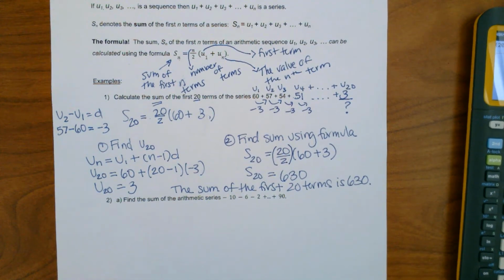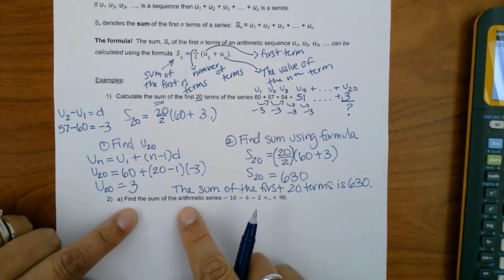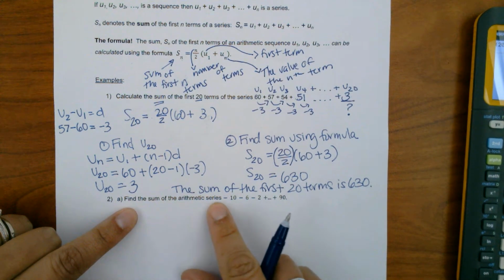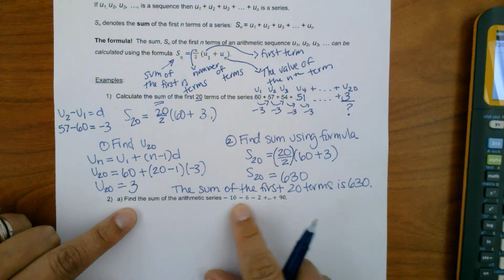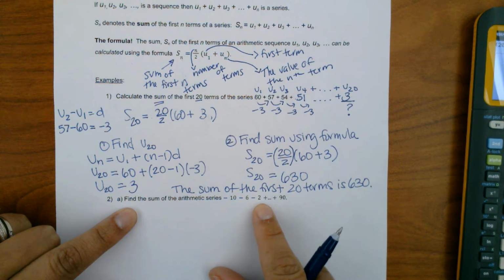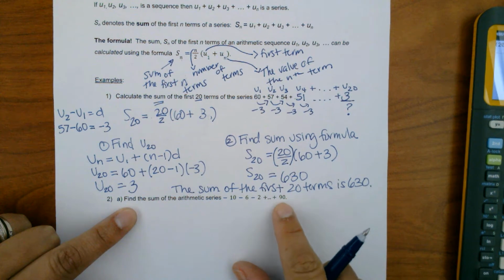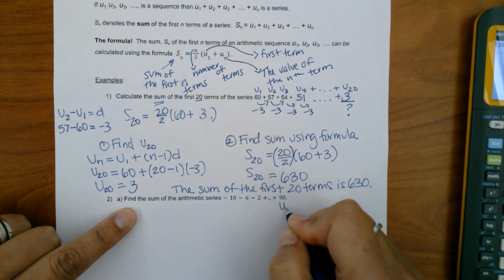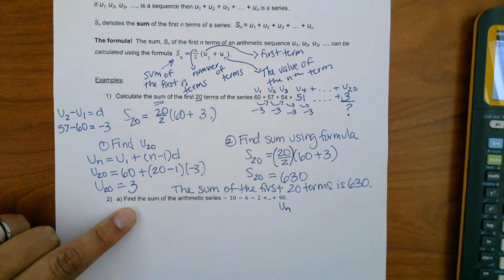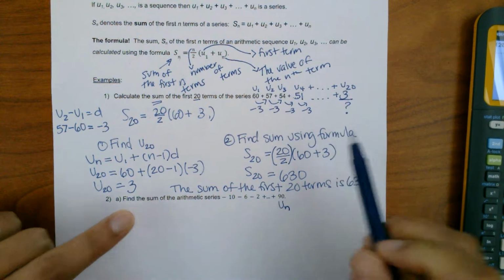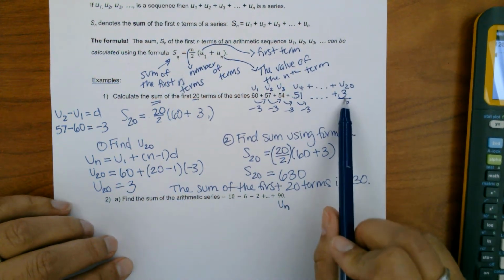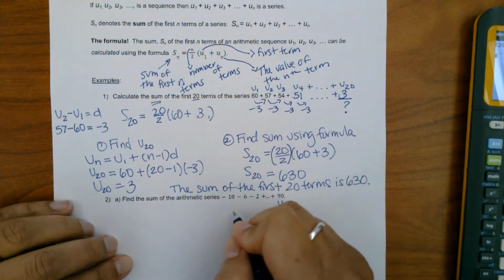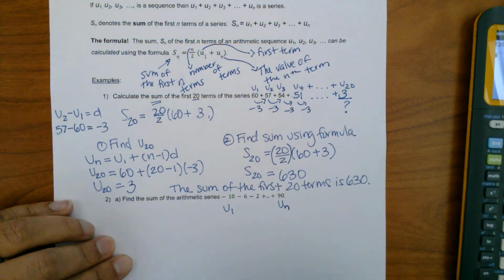All right, number 2, A. Find the sum, adding them all up, of the arithmetic series: negative 10, negative 6, negative 2, plus, plus, plus. Oh, yay, they gave me the ending term. They gave me u sub n. Remember, we didn't have that before. There's the bell. The bell always rings. We didn't have that before, but they gave it to us. Okay, we even have u sub 1.